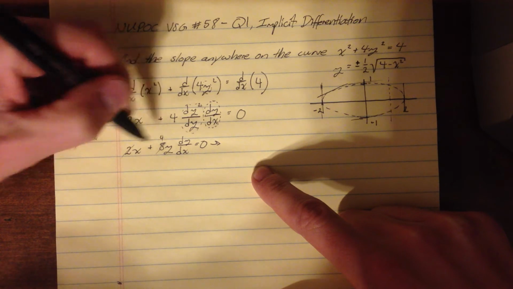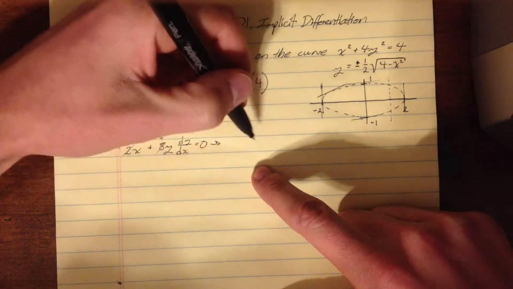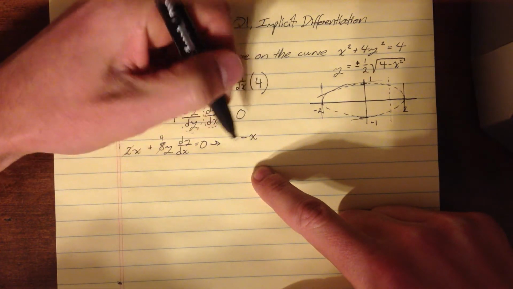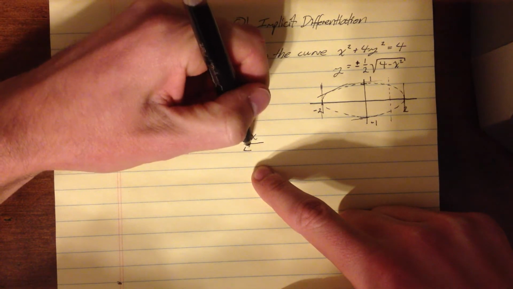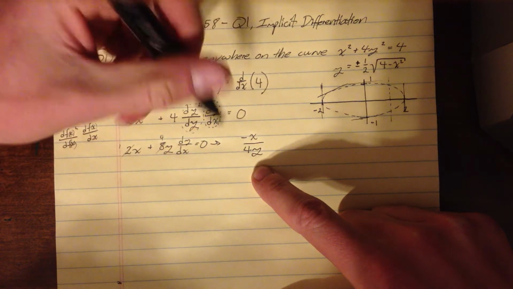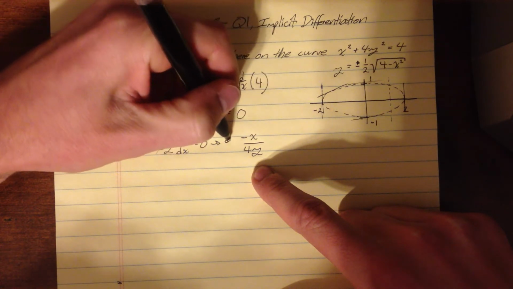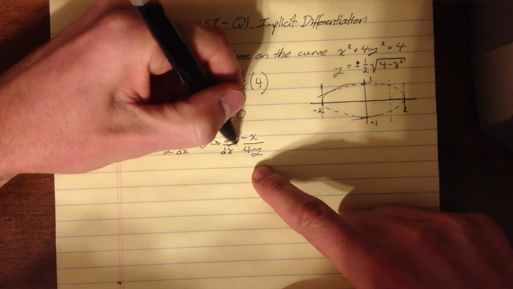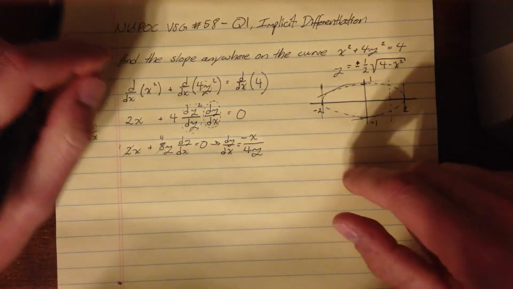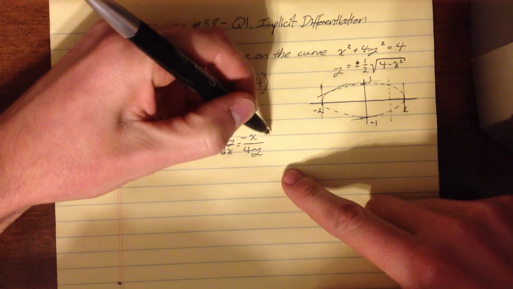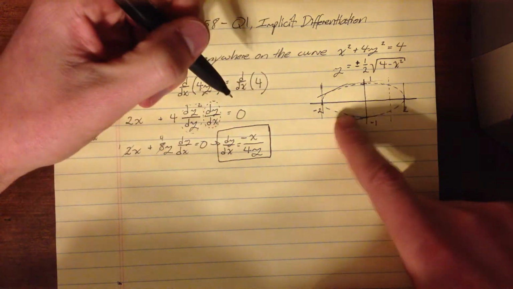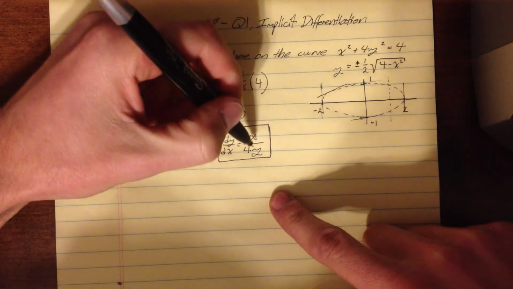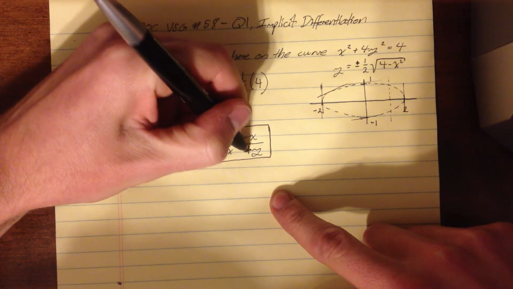We'll get, this is a 4, this is a 1. We'll move the x to the other side, so we'll get minus x, and then we'll divide by 4y. Right? And this is what dy dx equals. That's it. So the slope anywhere on this curve is just minus x over 4y, right?